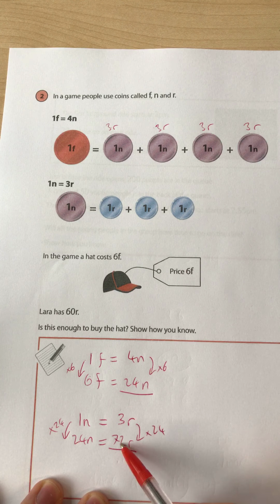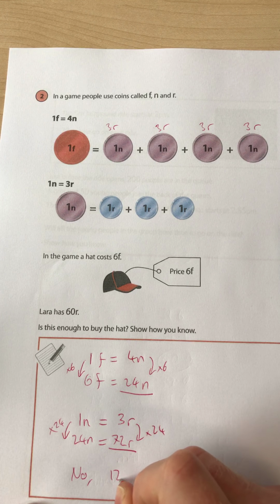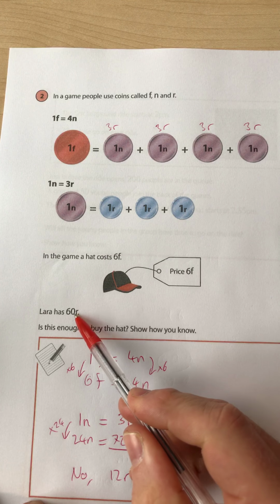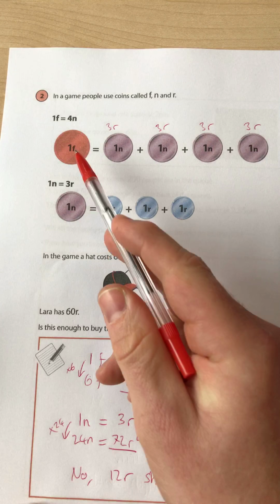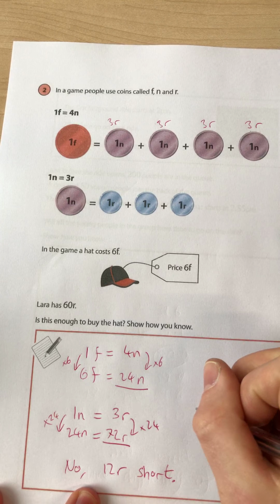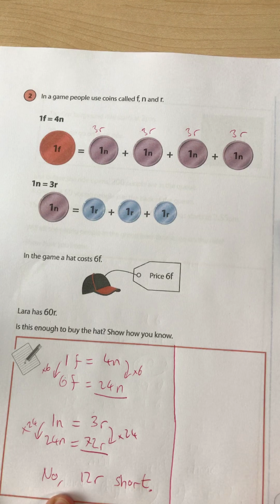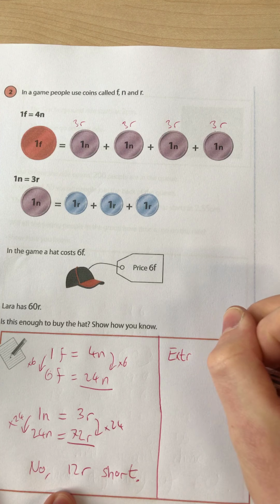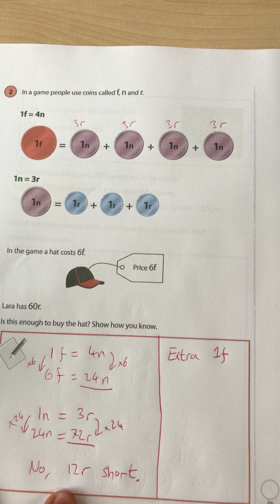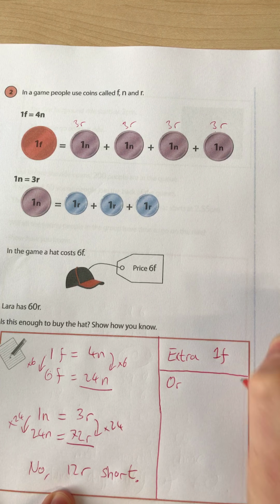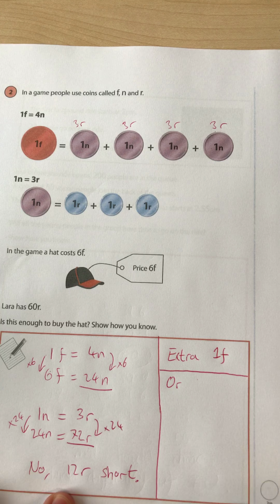You must show you know how. We've shown here, so the answer is going to be no. Our 12 are short. Could have done it other ways. We could have changed 60 to F's, but I've decided to compare the price of the hat instead. If we were to look at it the other way, I won't go through the workings, but you do know that she either needs an extra 1F, or if you compared it with N's, she would need another 4 N's.